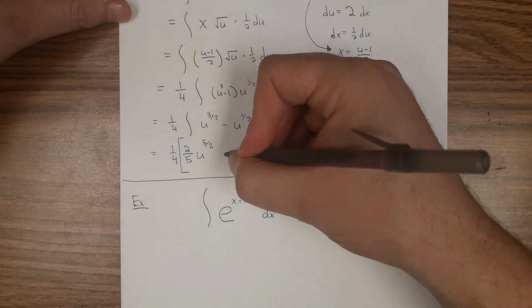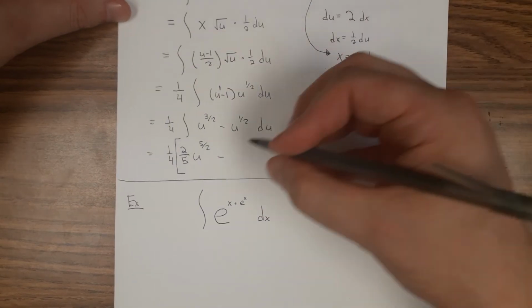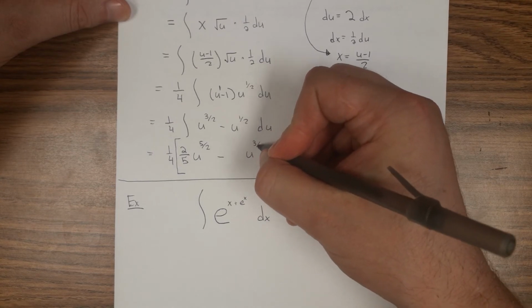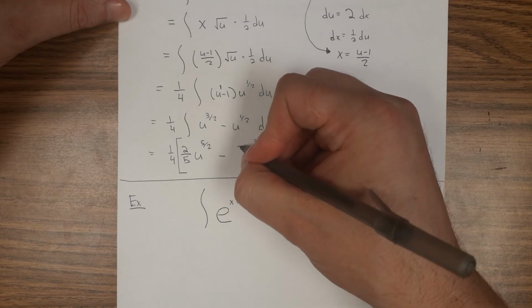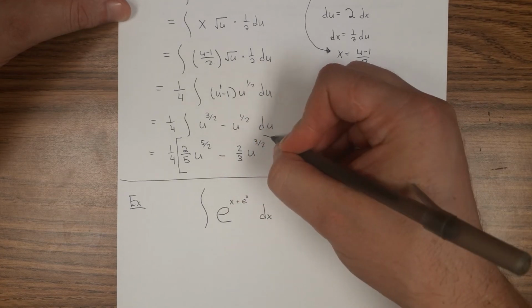Let me do the next one. I increase the power by 1, that's 3/2, and then in front I write the reciprocal of the new power, that's 2/3.